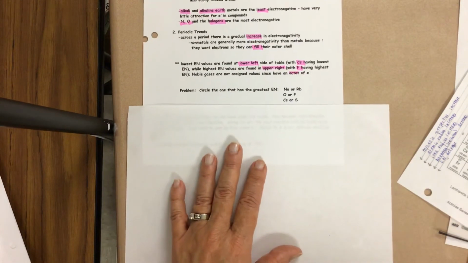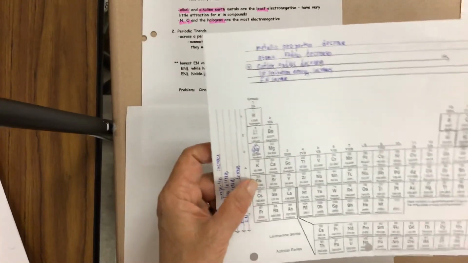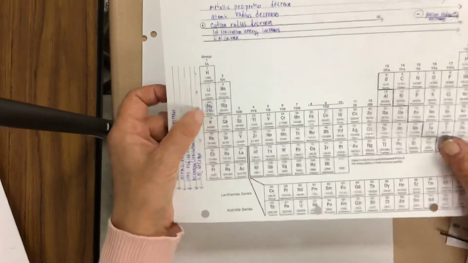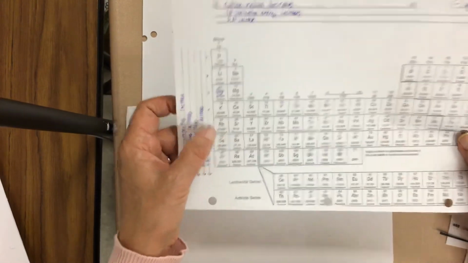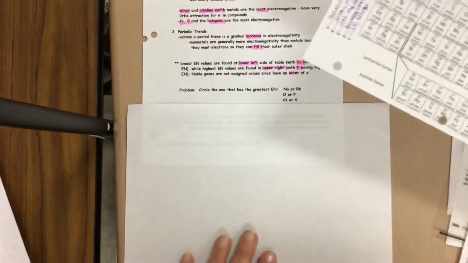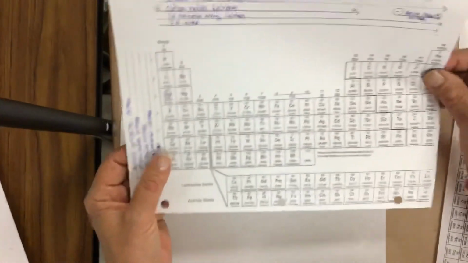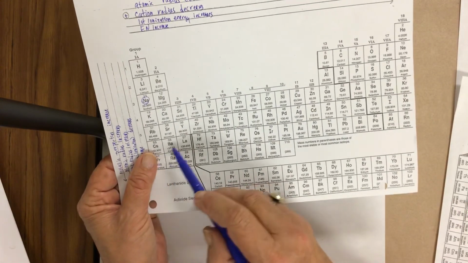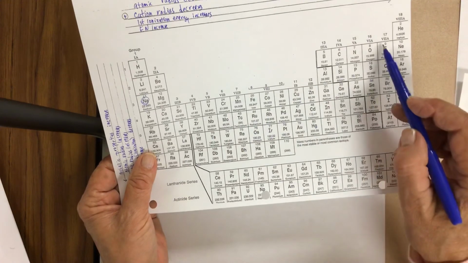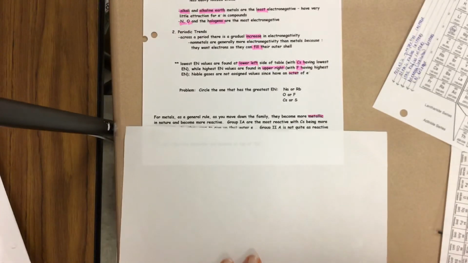Okay, circle the one with the higher EN value. So you have sodium and rubidium, they're in the same family. Your EN values decrease going down, so you're wanting the greater, so you should have circled sodium. Oxygen or fluorine, well, fluorine's the most electronegative, so circle fluorine. Cesium or sulfur, there's that diagonal trend. It increases as you go diagonally across, so you should have circled sulfur.